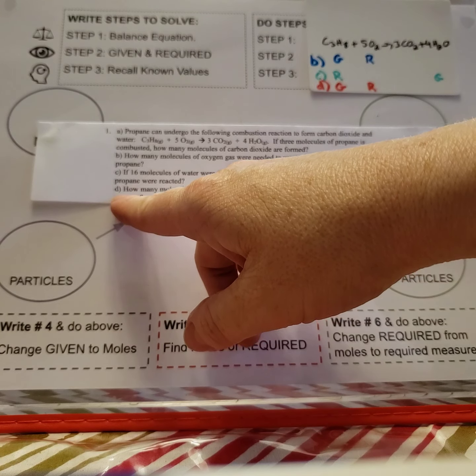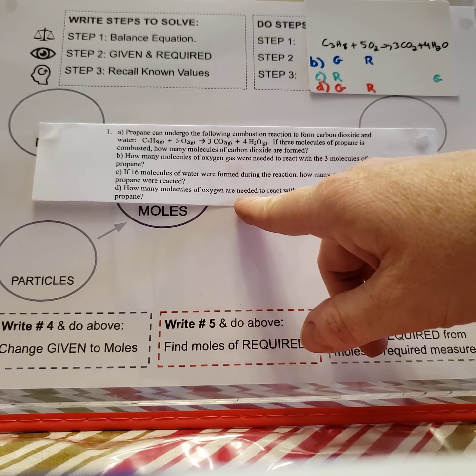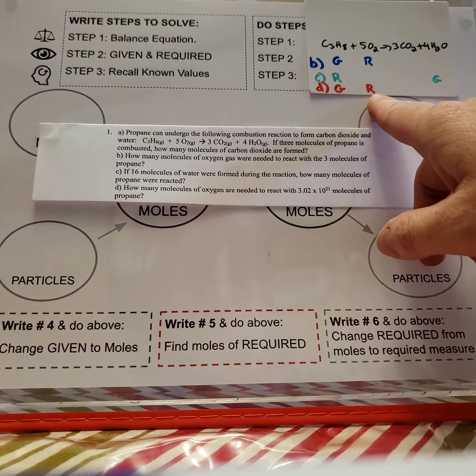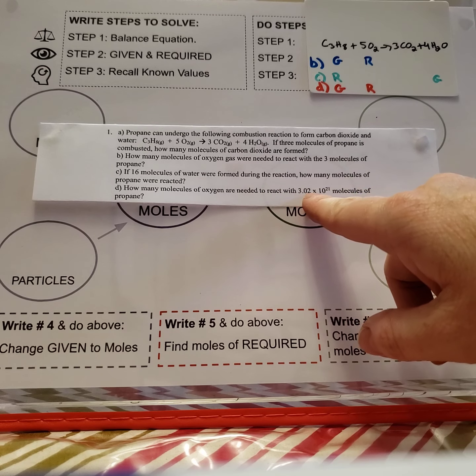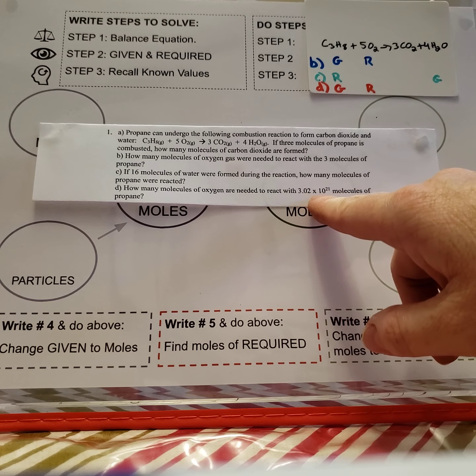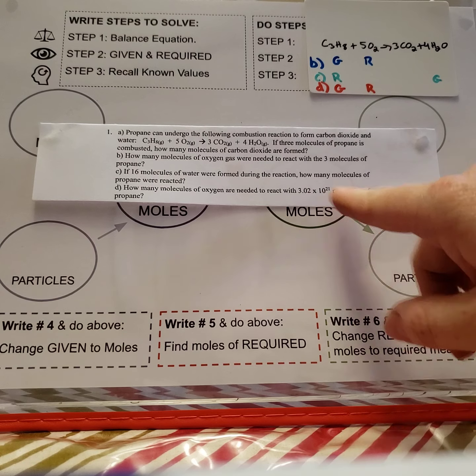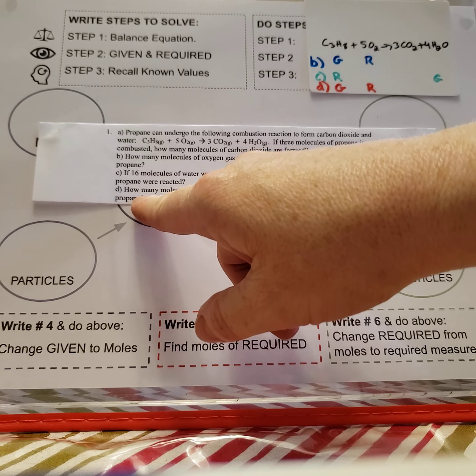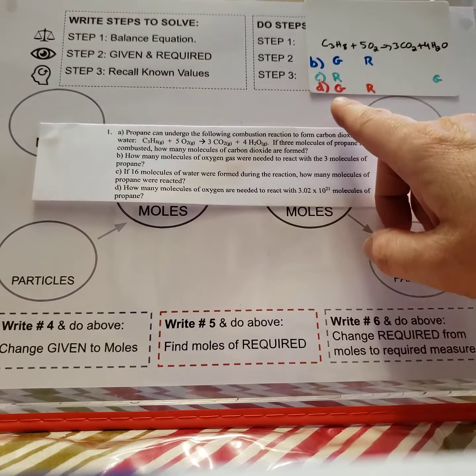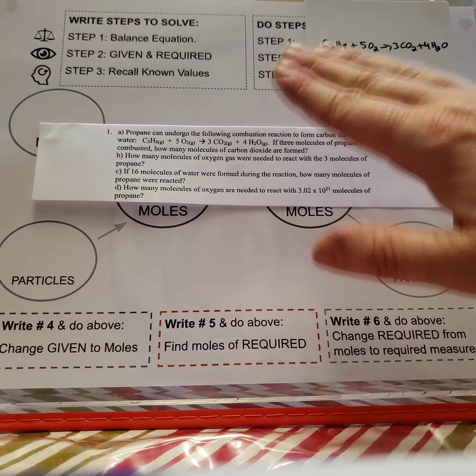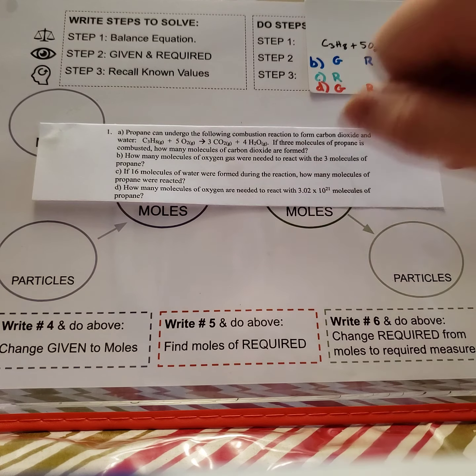All right, and then D, how many molecules of oxygen are needed? So our required is oxygen to react with 3.01 times 10 to the 21 molecules of propane. All right, so they have given us a value for propane. So this is just how you identify your given and required.